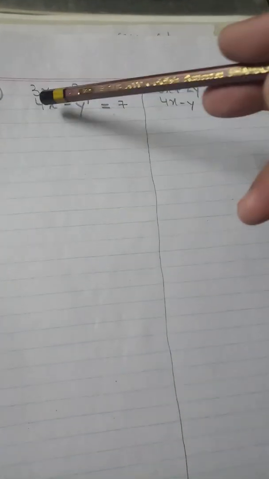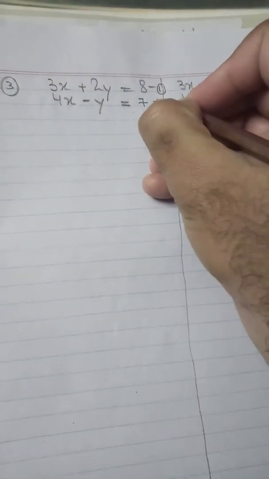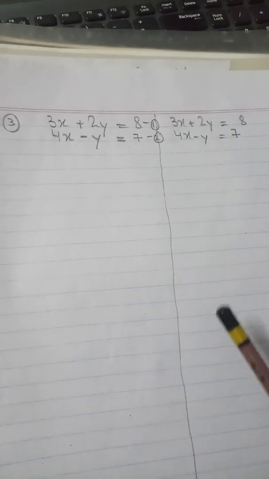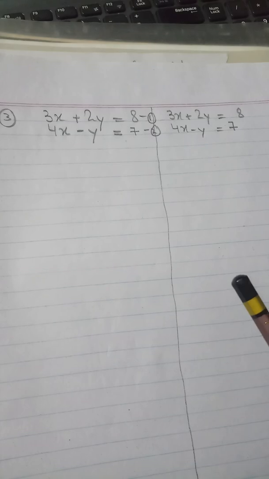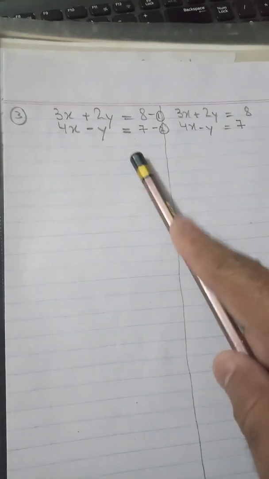Okay, students, so this is our third example of the day, and in this question we have two equations. The first one is 3x plus 2y equals 8, and the second equation is 4x minus y equals 7. We have to solve these two equations, find the value of x and y, and we will be going for the elimination method.